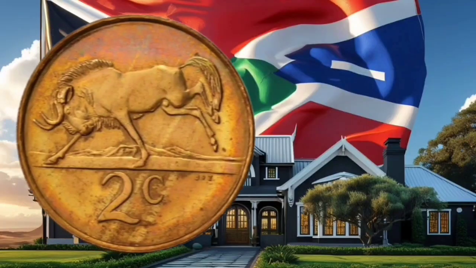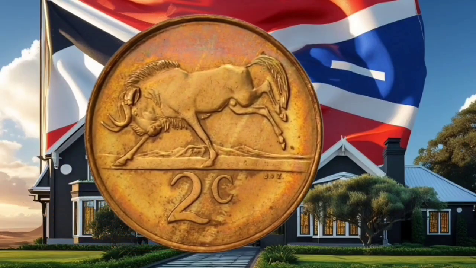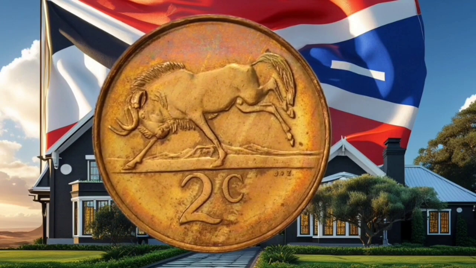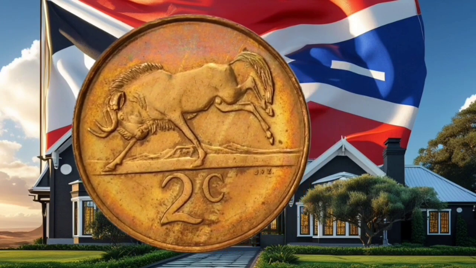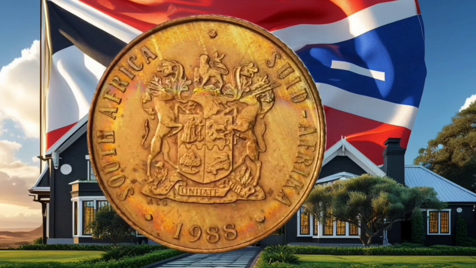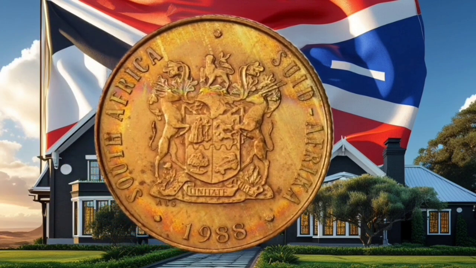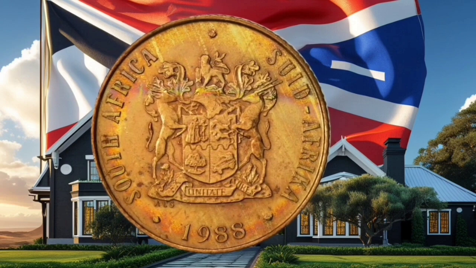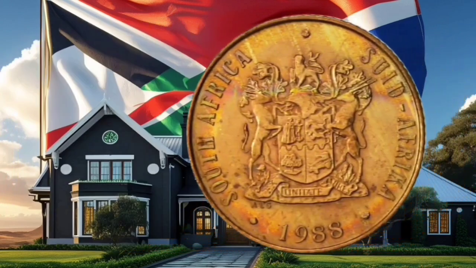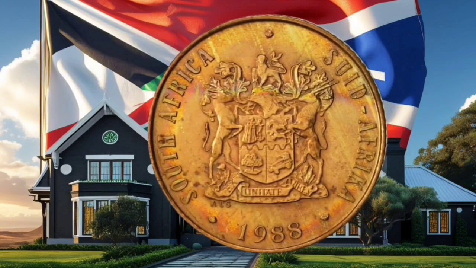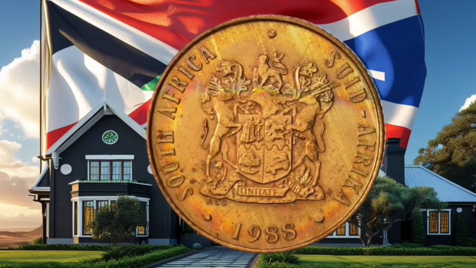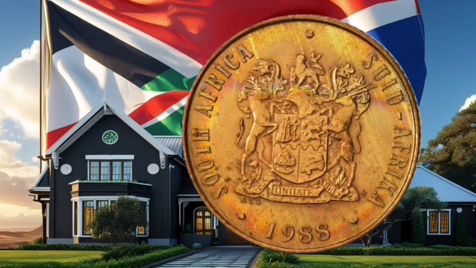Now, let's talk about how you can identify whether your 1988 2-cent coin is valuable. Coin grading is the process of evaluating a coin's condition based on its appearance. There are different systems for grading, but one of the most popular is the Sheldon scale, which rates coins from 1 to 70. To give you an idea, a coin graded MS-65 means it's in near-perfect condition, basically a coin that's been preserved so well, it might as well have just been minted yesterday. Coins like that can be worth exponentially more than those with scratches, discoloration, or other imperfections.